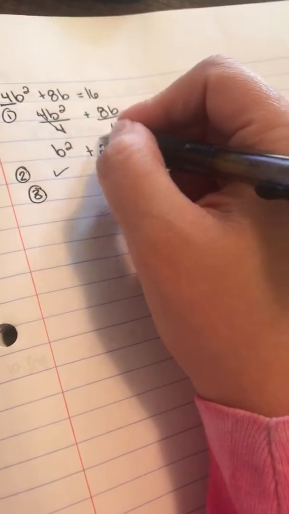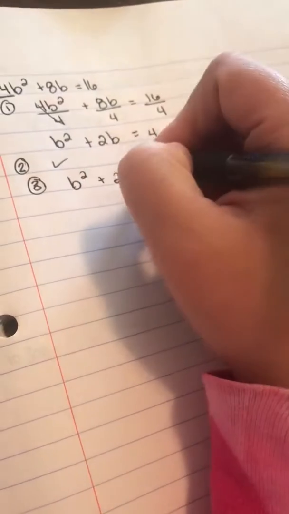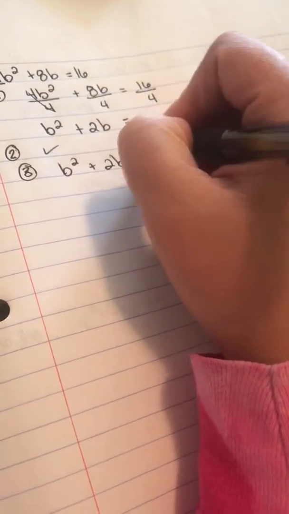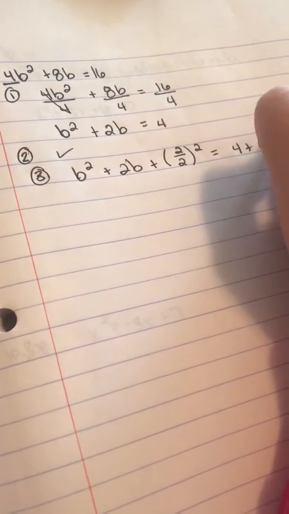Step 3, we're going to divide this in half and square it and add it to both sides. So we're going to have b squared plus 2b plus 2 divided by 2 squared. And if we add it to the left, we have to also add it to the right.